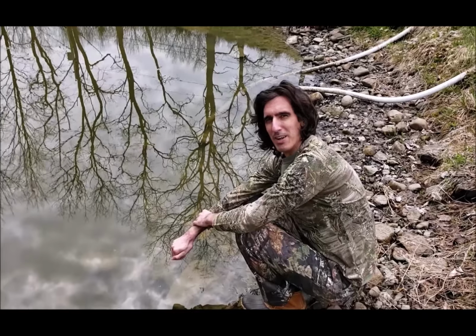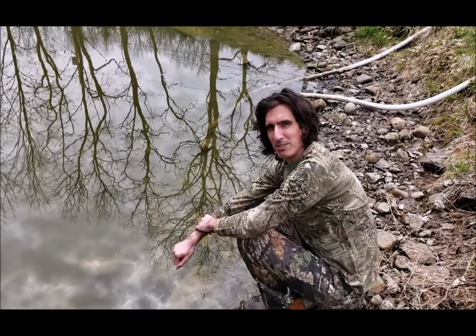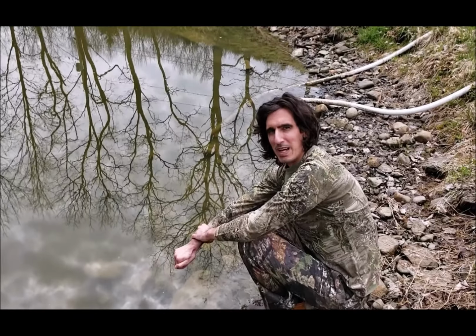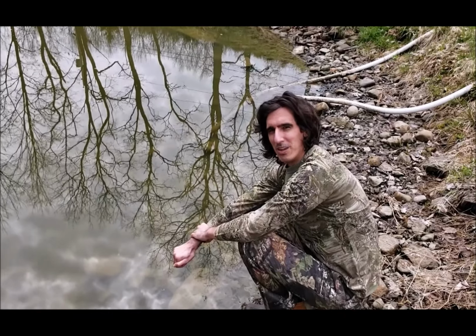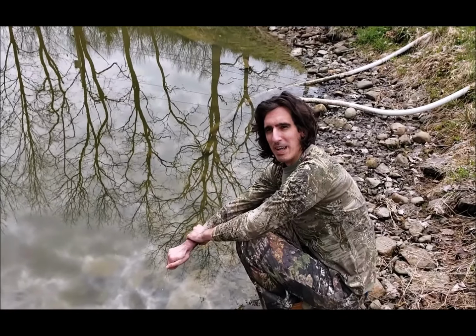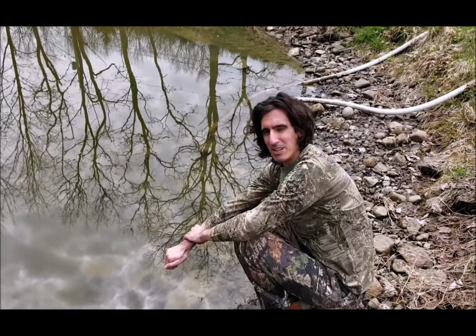What we're going to look at here are interference patterns of water waves. So we want to focus on constructive interference, where the waves combine and the amplitude increases, and destructive interference, where the waves combine and the amplitude decreases. So let's take a look.